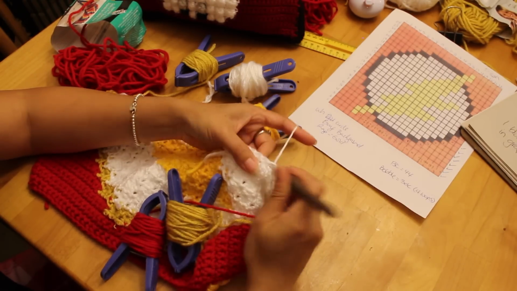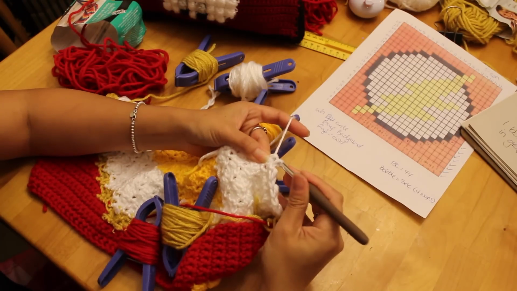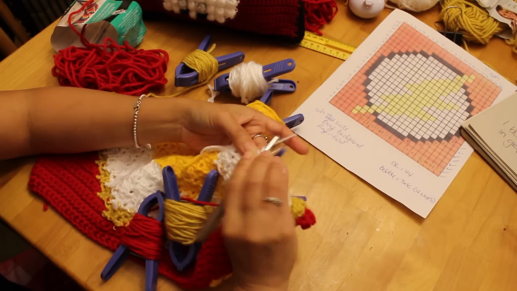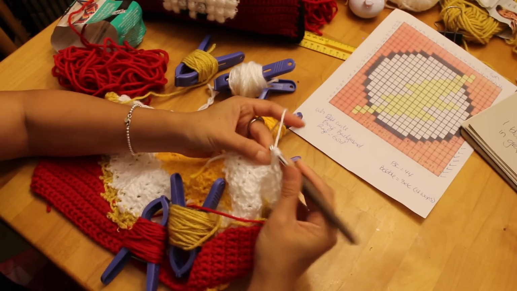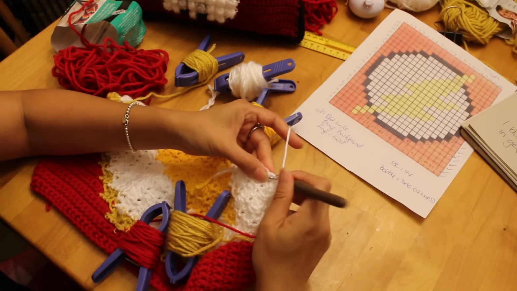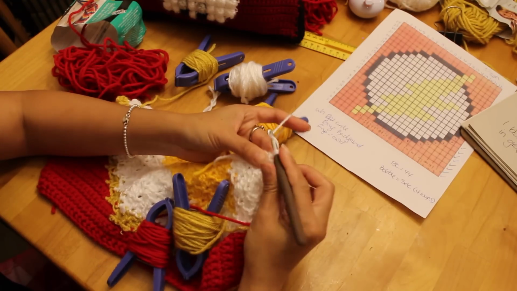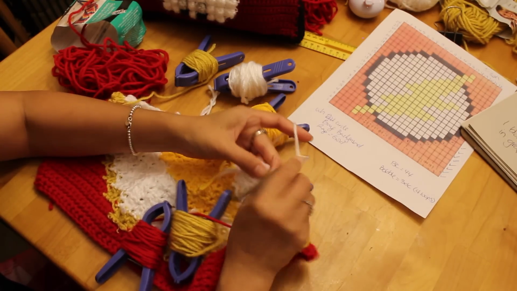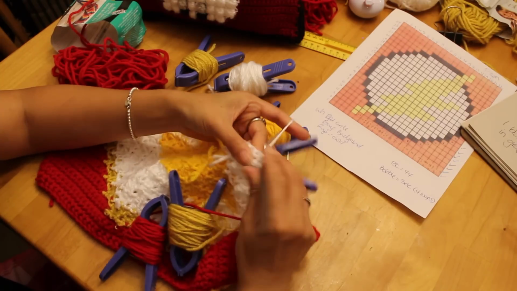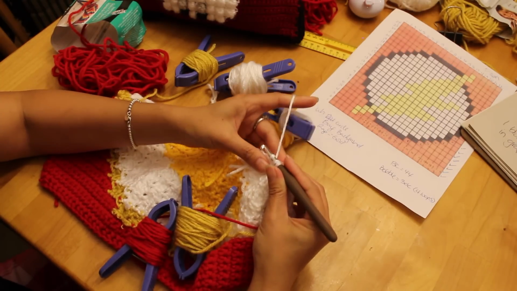remembering to pull my yarn forward, because sometimes I forget and then I have to take it off. And when I get to the red, I have to remember that it is my background, so that is not going to be bobble stitch, it's just going to be single crochet. All right, so I'll be right back.